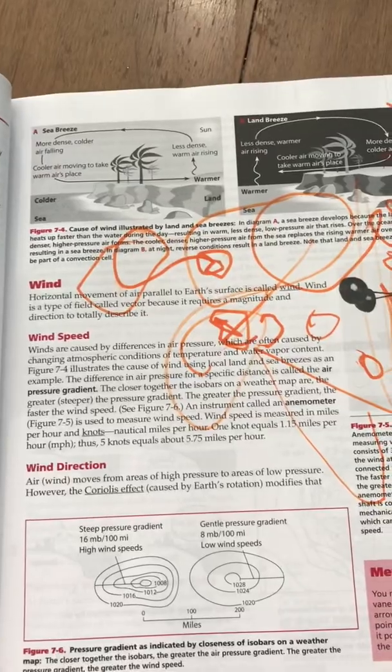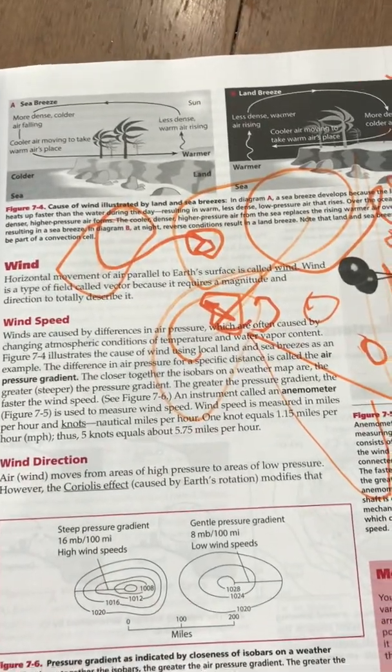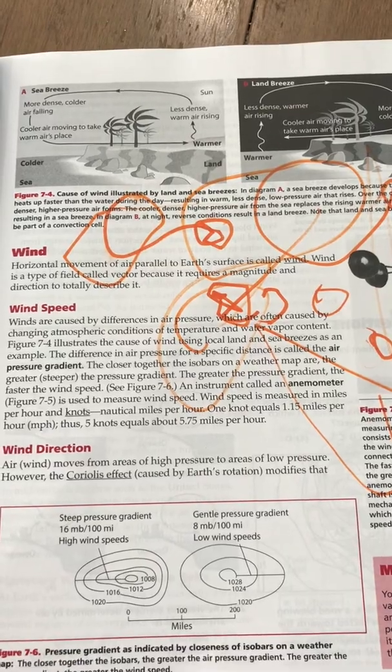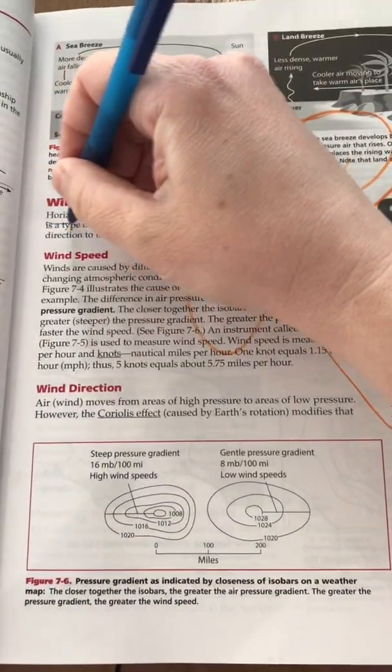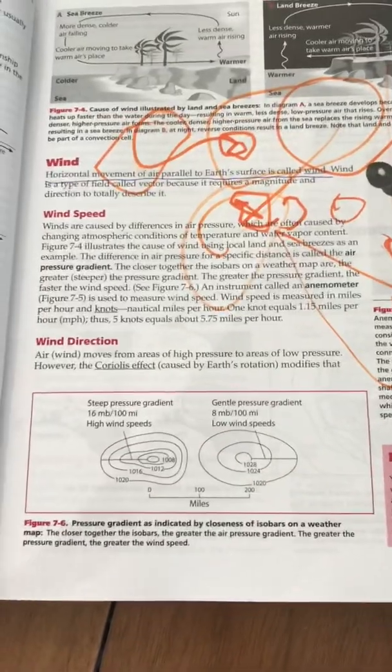Wind. Horizontal movement of air parallel to Earth's surface is called wind. Wind is a type of field called a vector, because it requires a magnitude and direction to totally describe it. So as usual, I'm going to be underlining important information and making some text annotations.